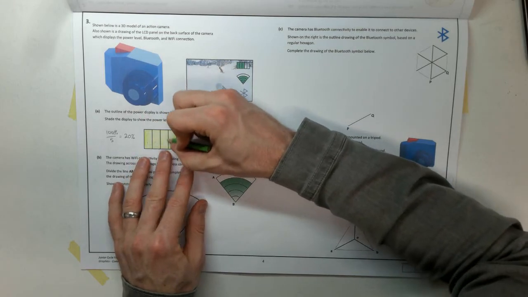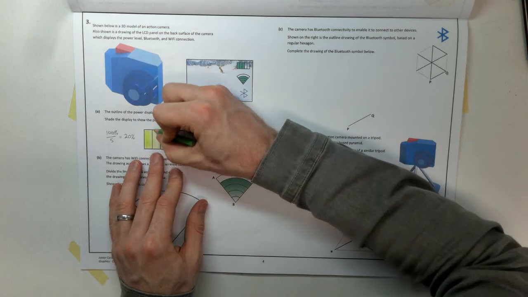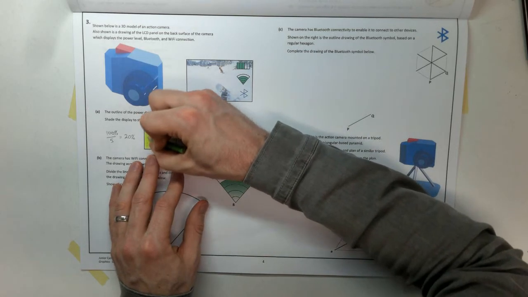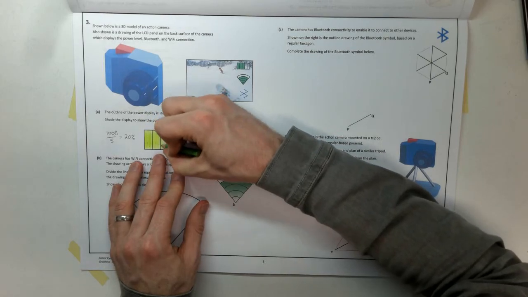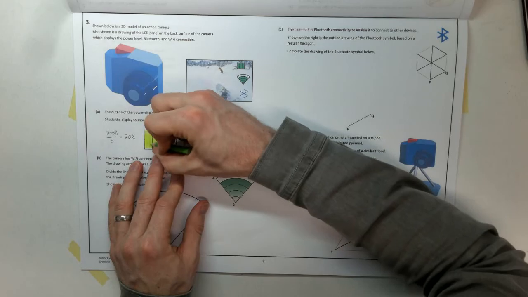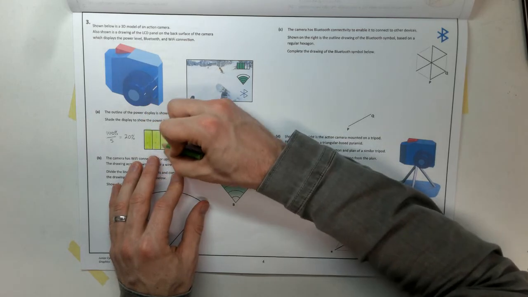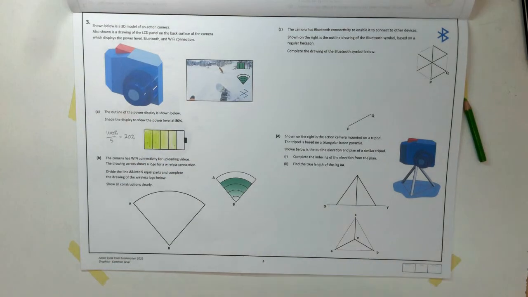If you want to, you can go from dark to getting slightly lighter, so I'll go over that a little bit heavier. It's getting slightly lighter as I move up along. Just being nice, neat and tidy. That's all we're aiming for. Okay, so that's my battery display shaded in.